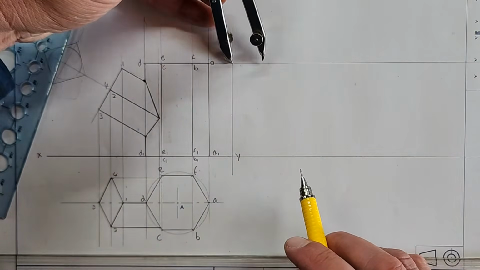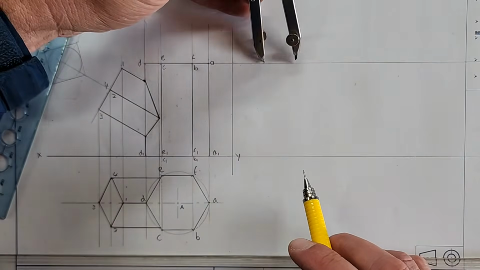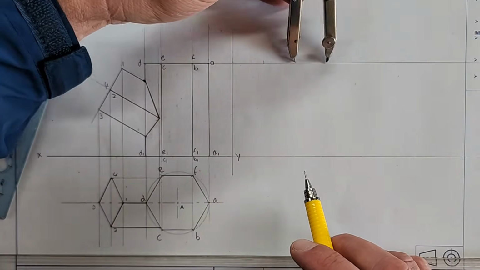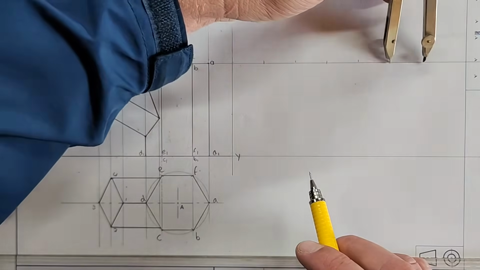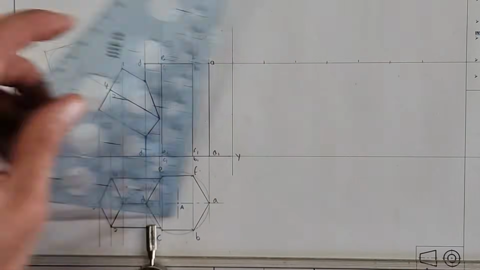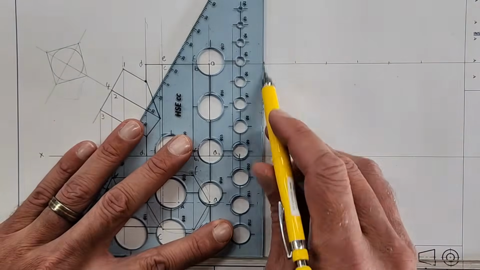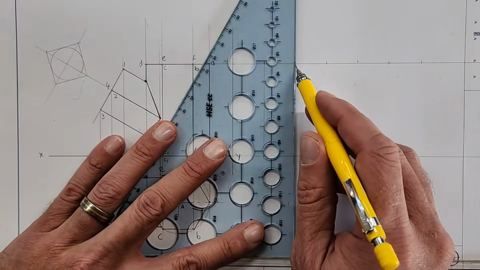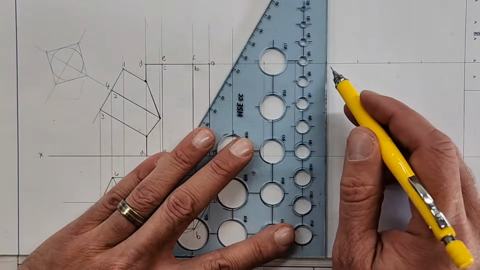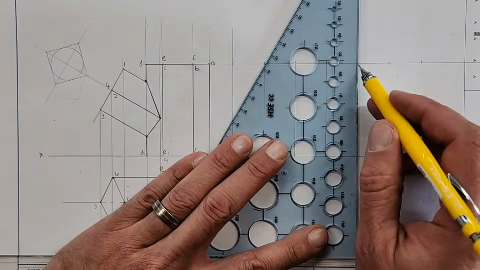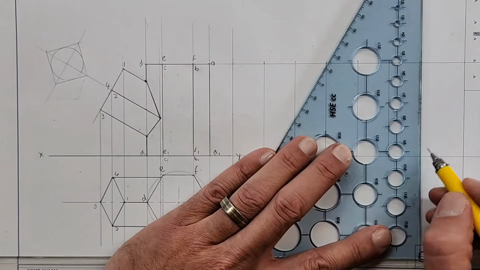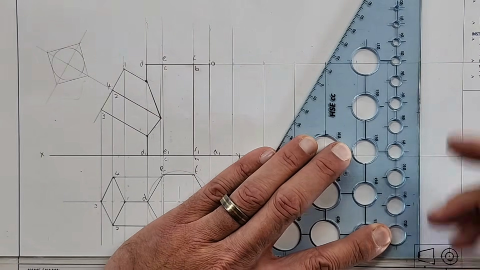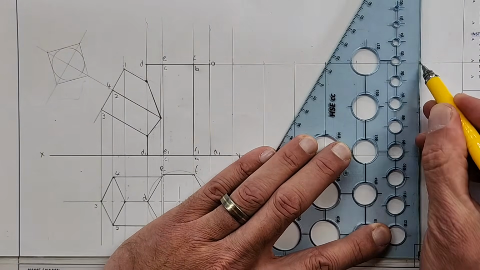I've got 6 parts. 1, 2, 3, 4, 5, and 6. Just draw them in construction. So this is the piece of metal, and I'm basically drawing the folding lines. I'm going to draw the outside, so you just stay with me.